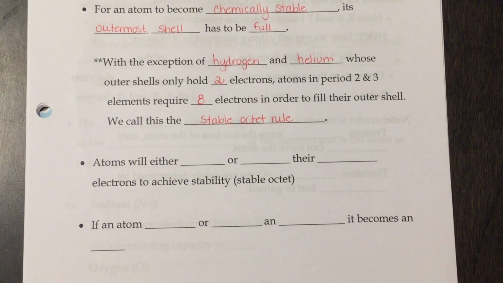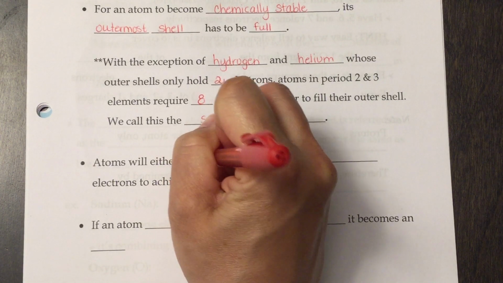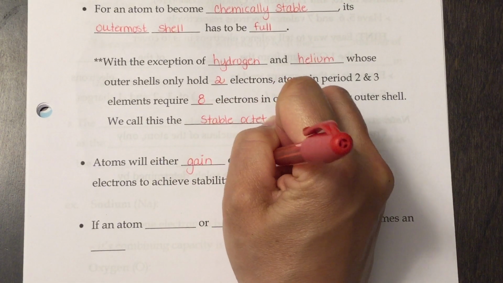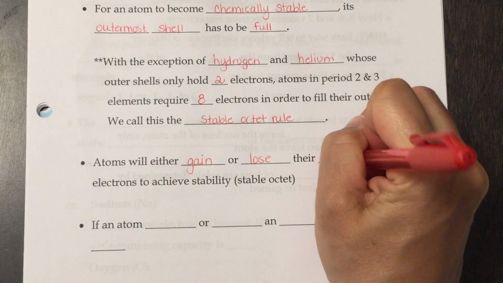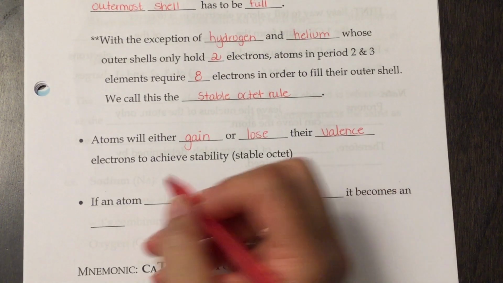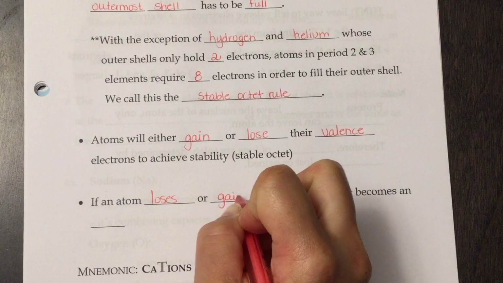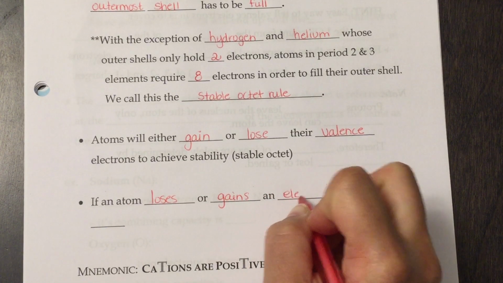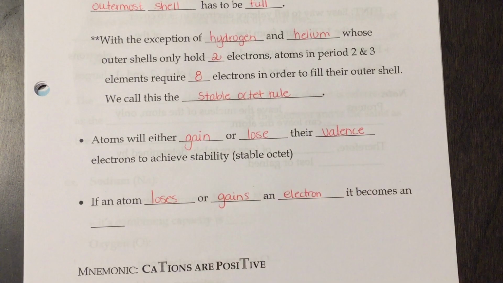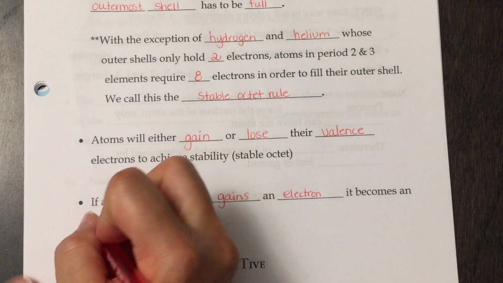Here we go. For ionic bonds, atoms will either gain or lose their valence electrons to achieve stability. If an atom loses or gains an electron, because remember, that's the only thing that can move, right? Protons and neutrons can't move, just electrons. So if an atom loses or gains an electron, it becomes an ion.